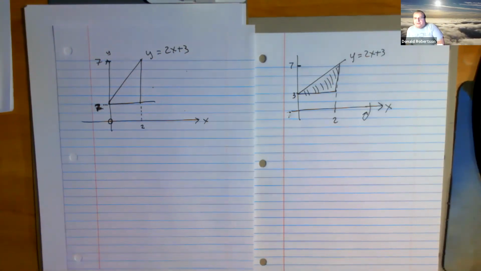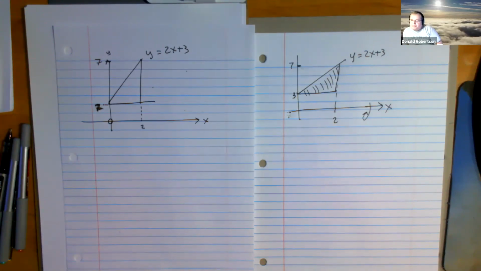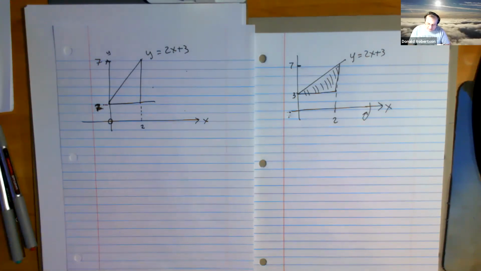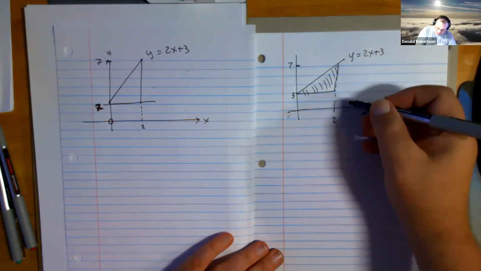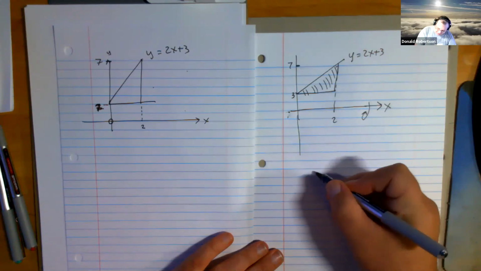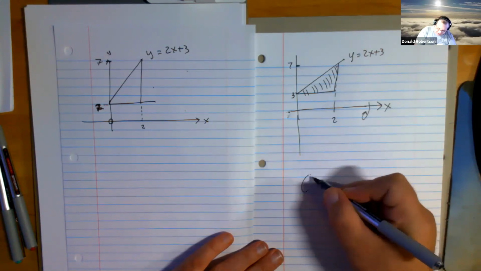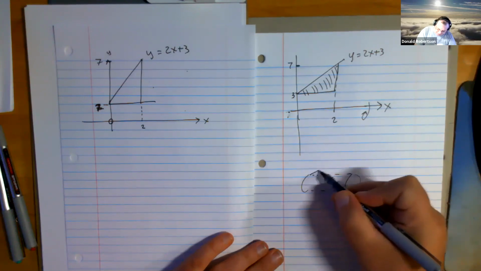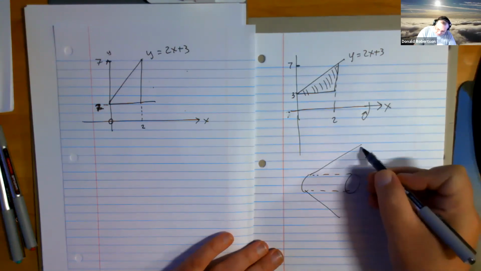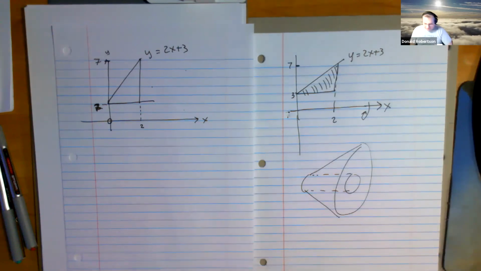Right. So that's the question. We're going to take that triangle and rotate it about the x-axis and find the volume of the shape that we would get. Now, if you imagine this shape being rotated, can you imagine it would probably look like that, wouldn't it?